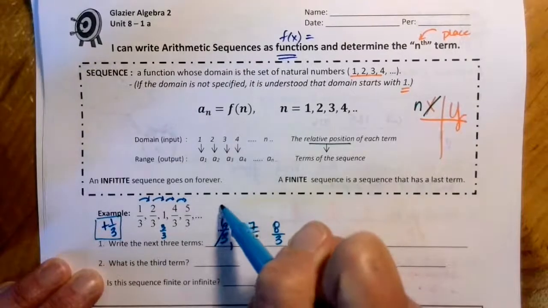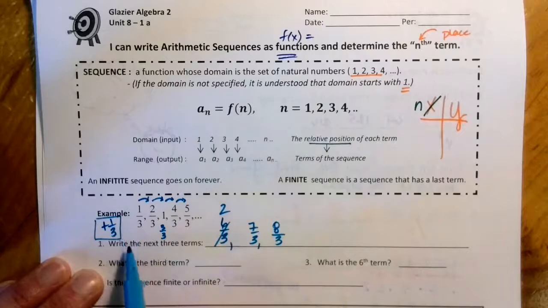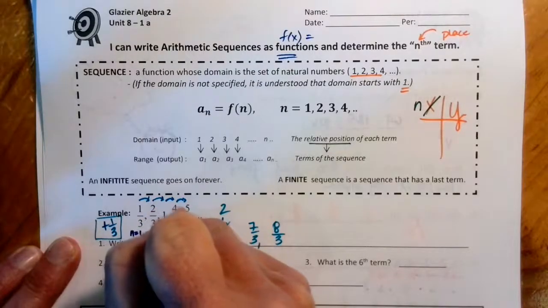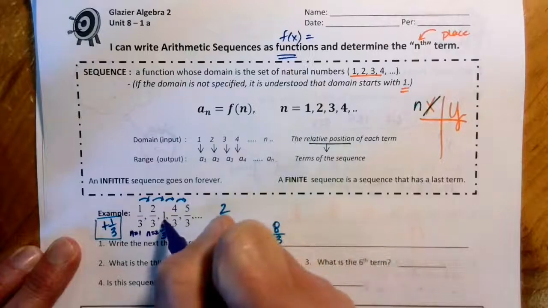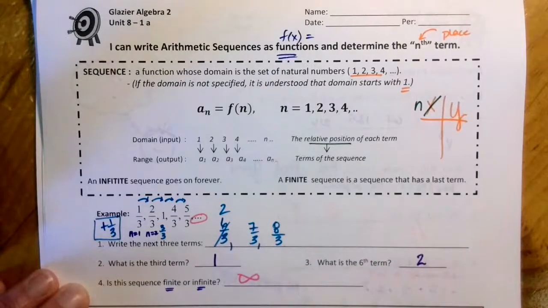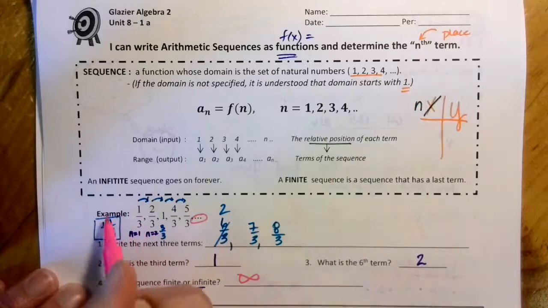Now, if you can simplify, remember you always do. So when we talk about what is the third term of this sequence, what we're talking about is here n is equal to 1, here n is equal to 2, and here n is equal to 3. So 1 is going to be our third term. So if this is our third term, fourth term, fifth term, sixth term is going to be a 2. So when we're wondering, is it a finite or an infinite sequence, we're going to take a look at these 3 dots, and we're going to know that it is an infinite sequence because it can go on forever and ever with that pattern of adding 1/3.